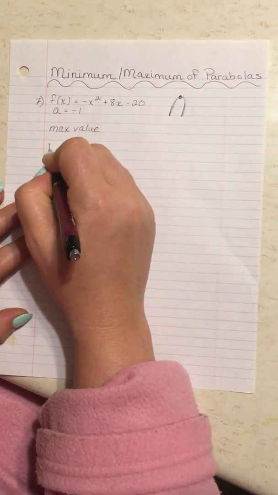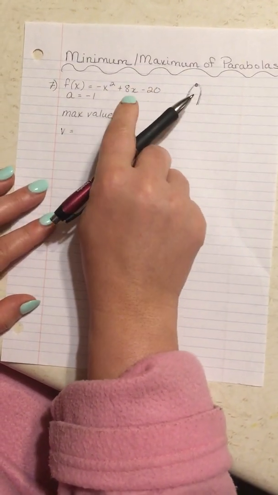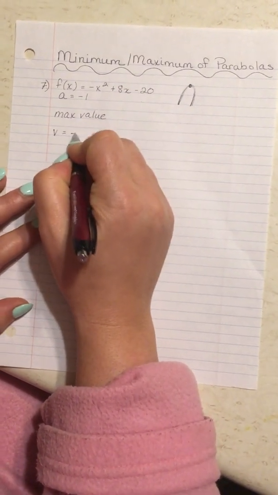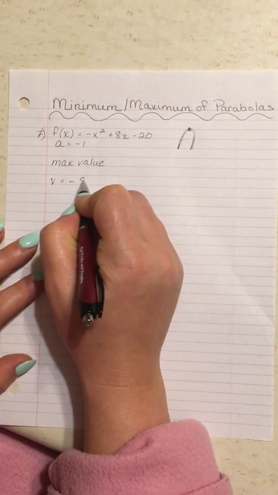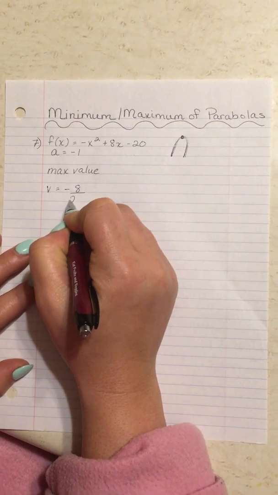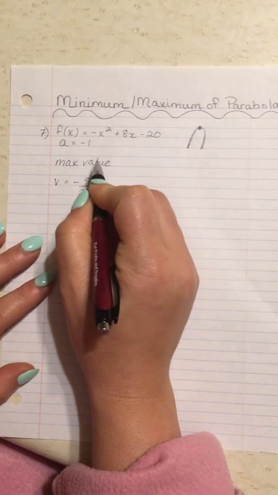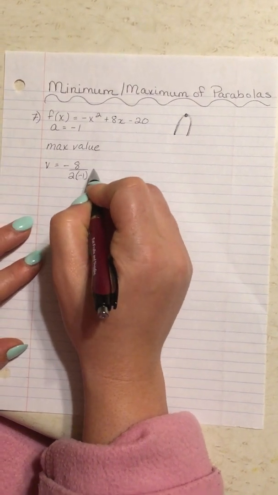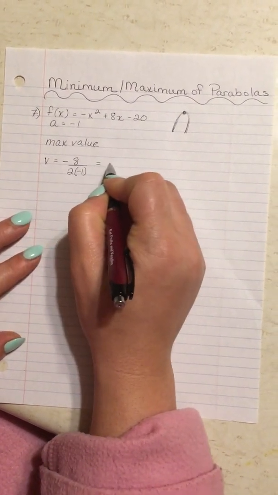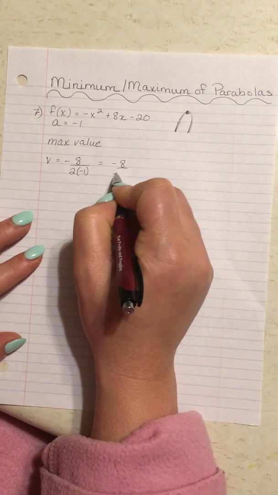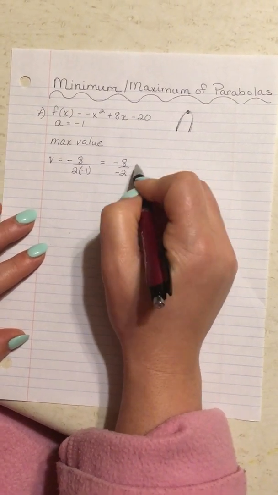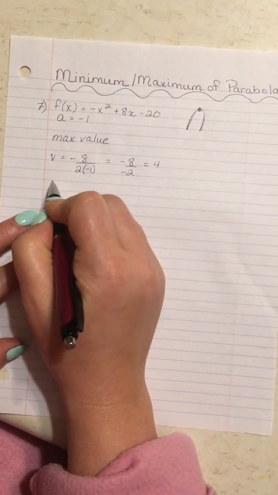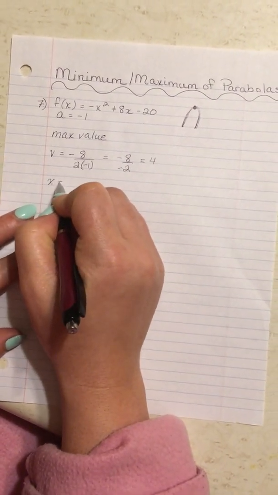So let's look at our vertex. Remember, we look at our b value, which was 8. And we're going to say, okay, negative b, so negative 8 over 2 times a, which is negative 1. Let's simplify that. So now we get negative 8 over negative 2. And we get our x value of 4. So our x equals 4.